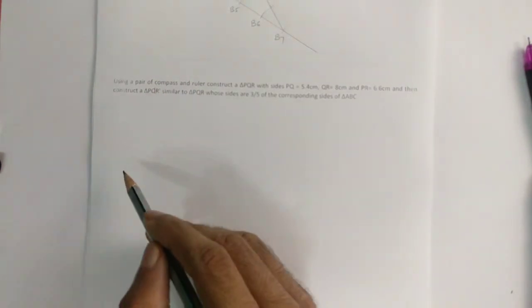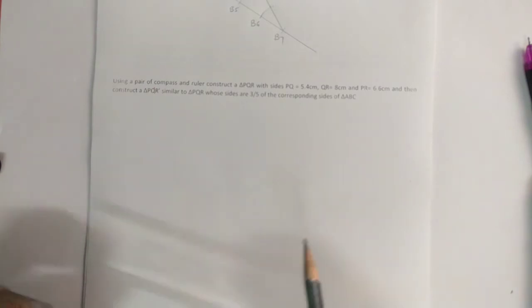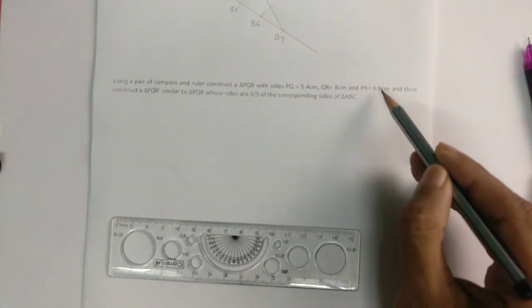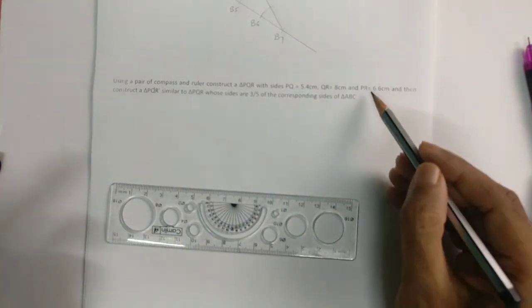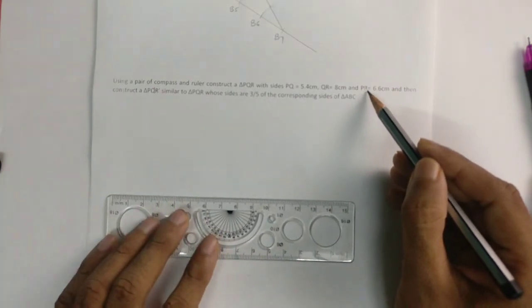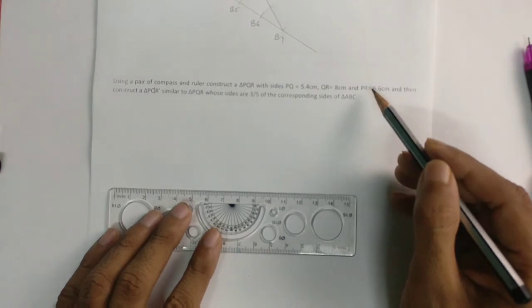So I will start with my initial construction with this point over here as P. So I will take that measurement which is the greatest and start, and also make sure that P is part of that measurement. So here it is PR, right? So 6.6.